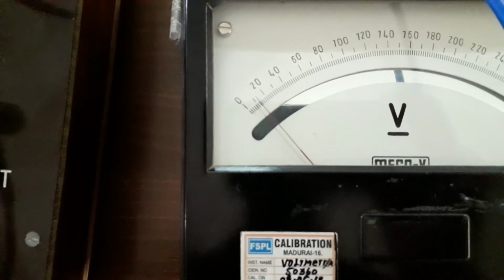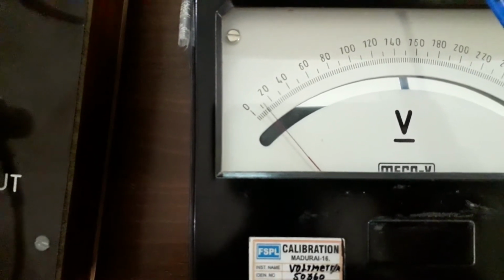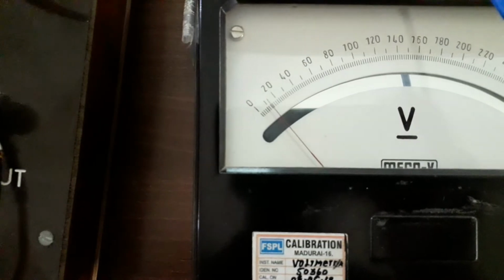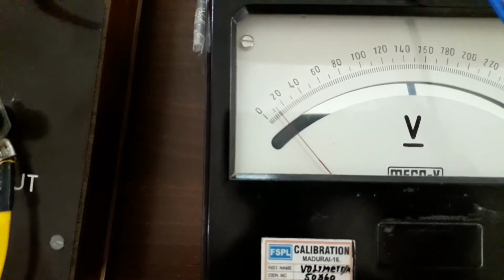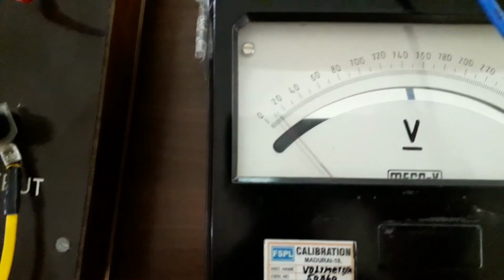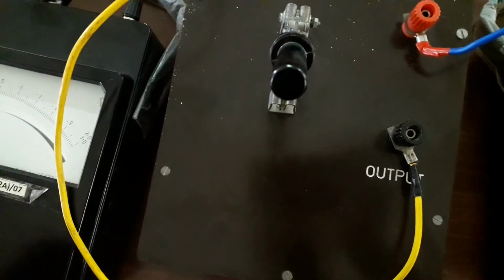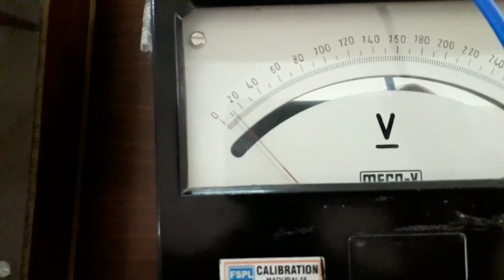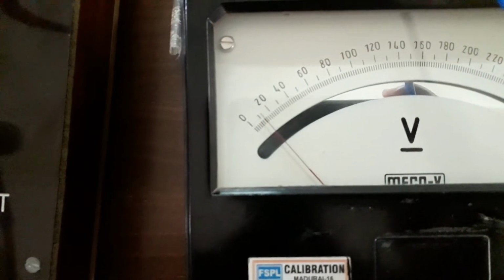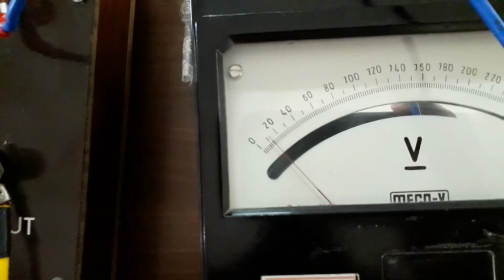Before giving a current and exciting the windings to act as an electromagnet, there is a residual magnetism, right? So you are getting this voltage before closing this SPST switch. You have to note down this voltage due to residual magnetism, which is called the residual voltage.